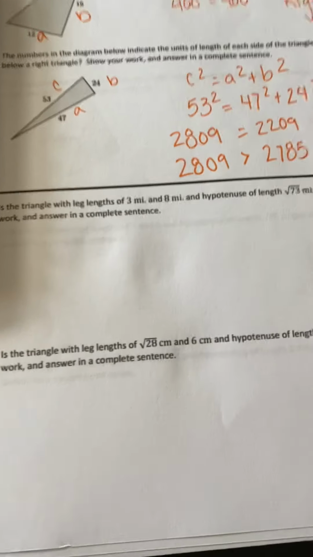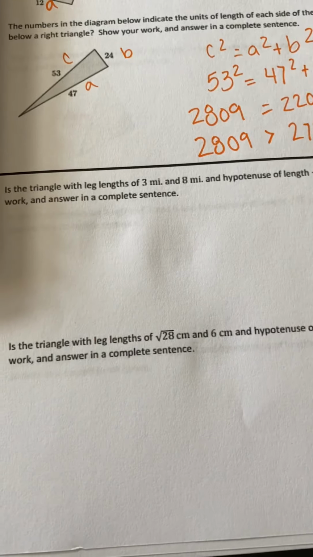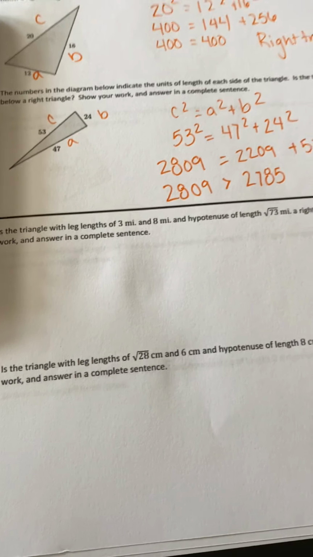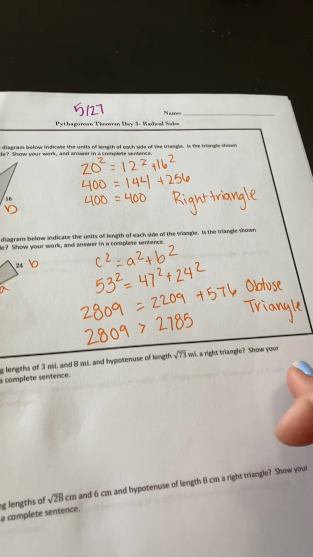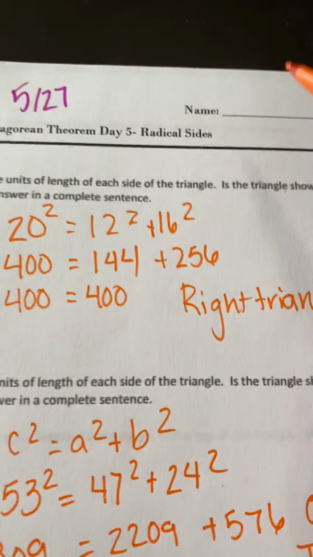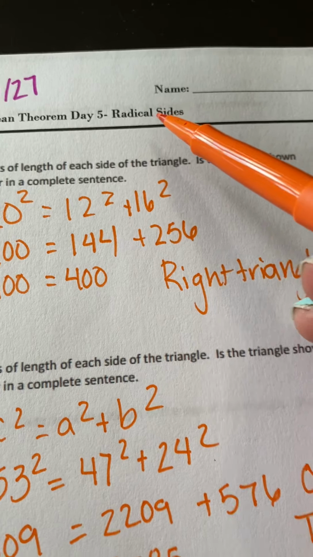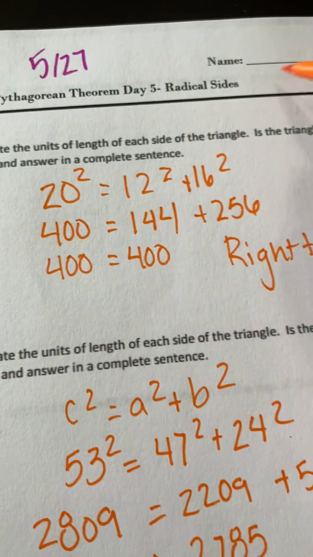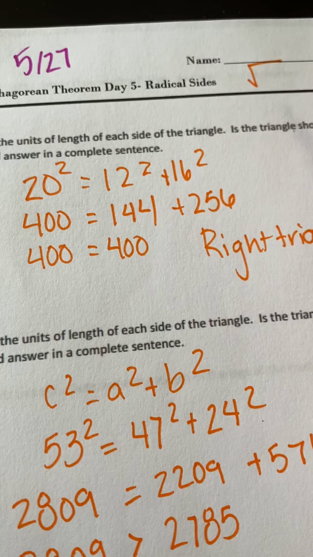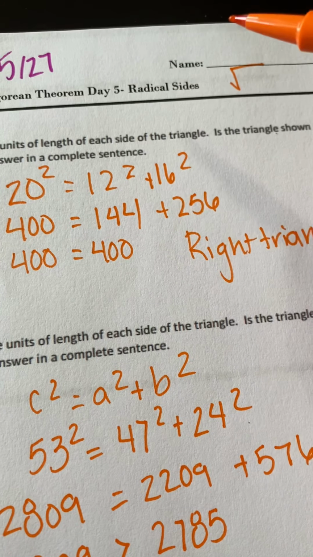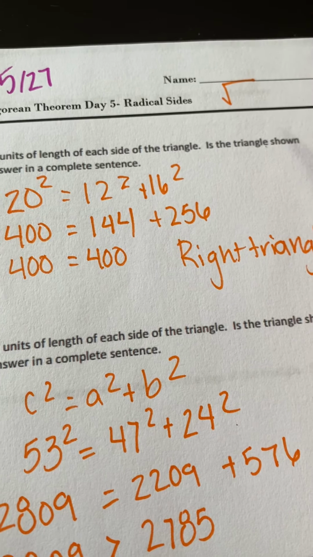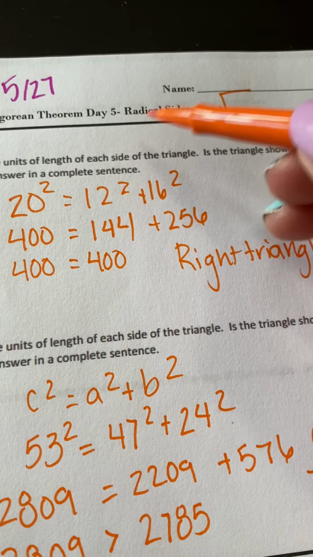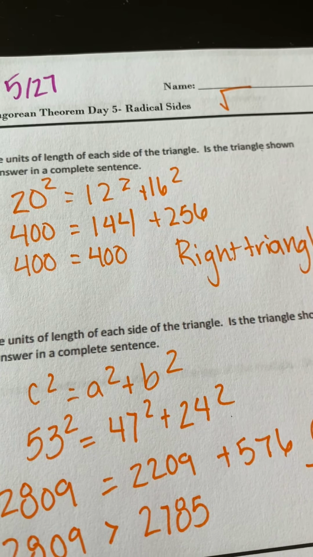What we're going to be talking about today is, let's say that they give you 3 side lengths and they're asking you to find a square root, or find a side length, or to determine if it's a right triangle when there is a radical sign. Now, radical is just another way to say square root. So in high school, your teacher might say, oh, radical 25, or they might say the square root of 25. They mean the same thing. So when I'm saying radical, it means the same thing as a square root.